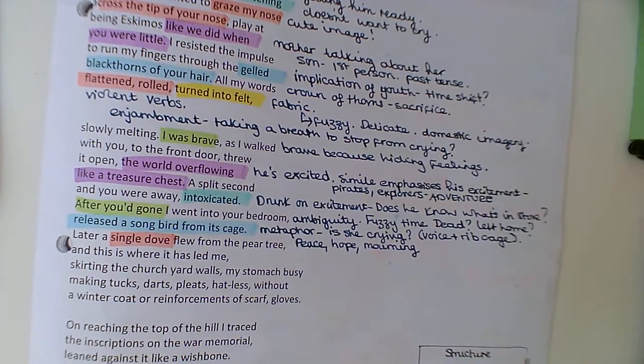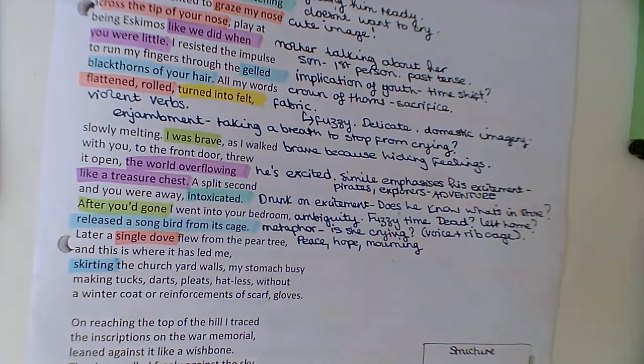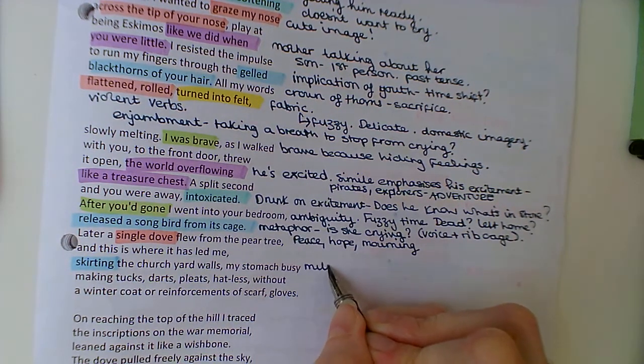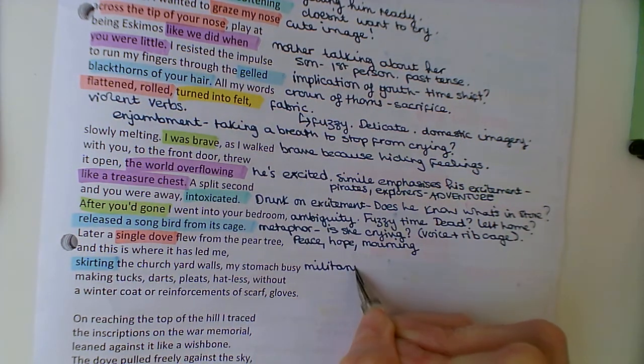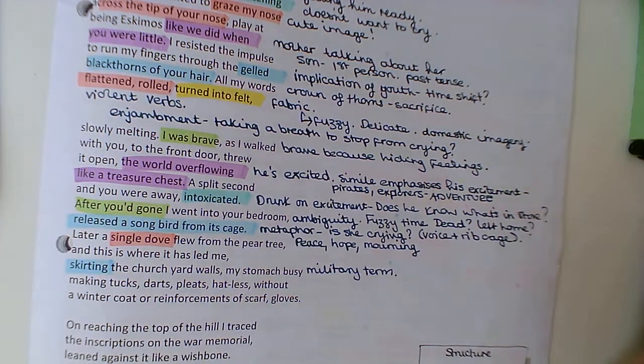"Skirting the churchyard walls." So she's followed the dove, and she's going around the edges of the churchyard. Skirting is quite an interesting one, because again, that's another military term. I don't know whether any of you who play Call of Duty or anything like that have ever referred to skirting around the edges of things.